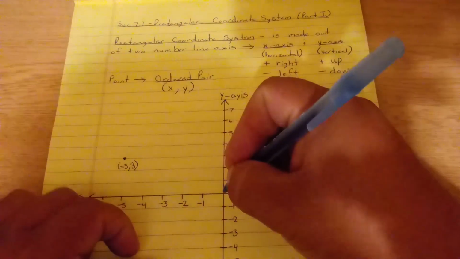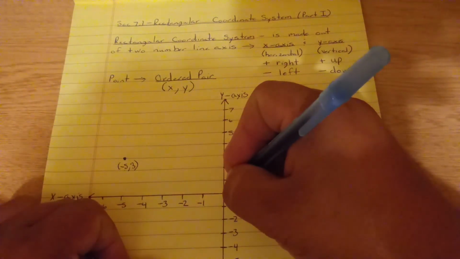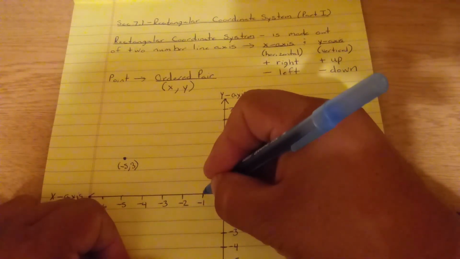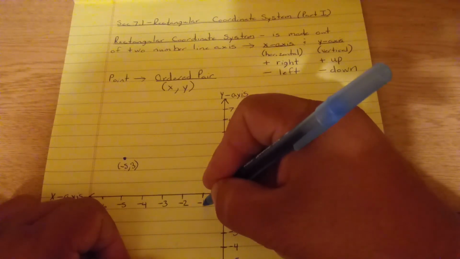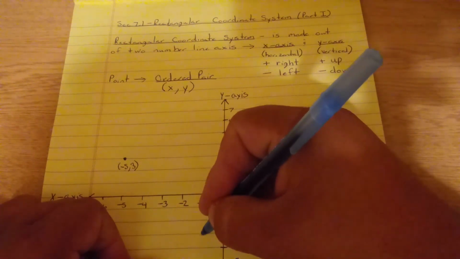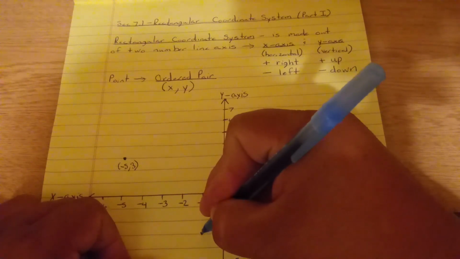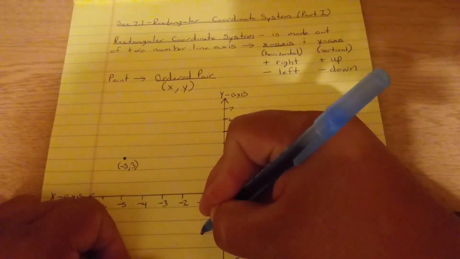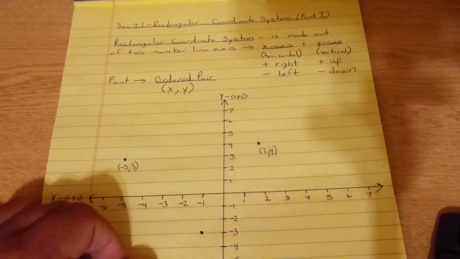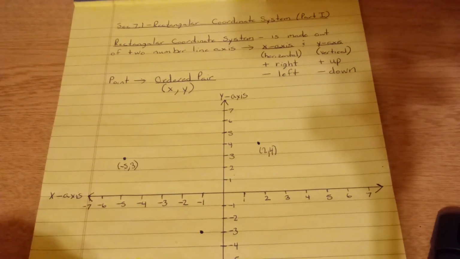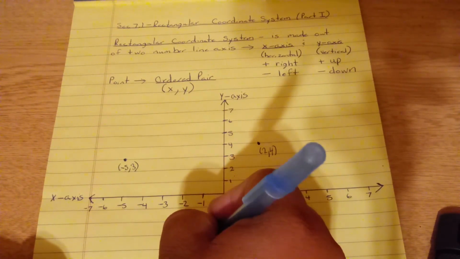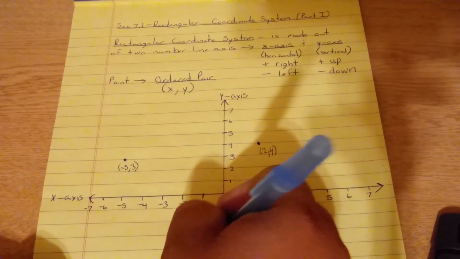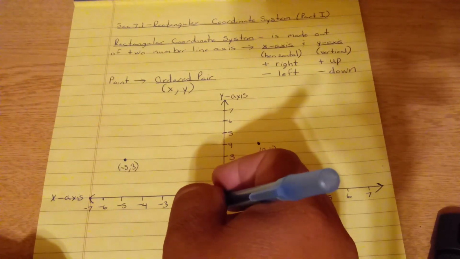So -1, remember you start from the center, you're going to move one place to the left. And since the second value is -3, you're going to move down 3. 1, 2, 3. So you're going to be right there. Once again, this is your ordered pair for -1, -3. So 1 to the left and 3 down.